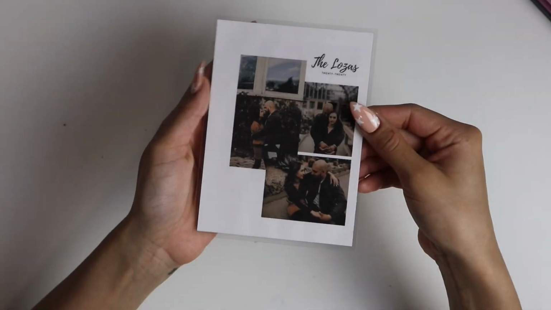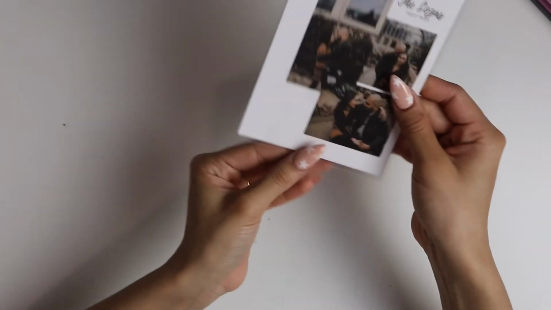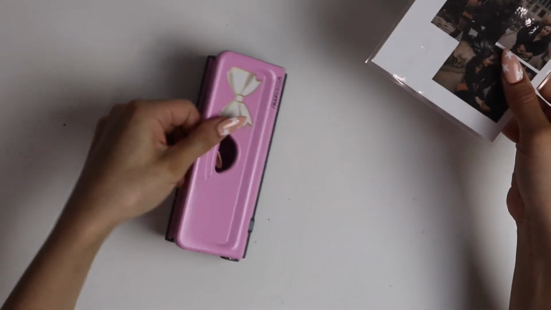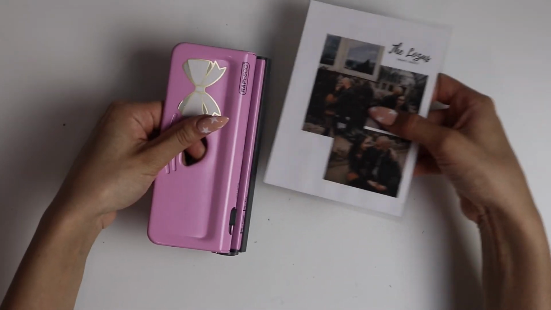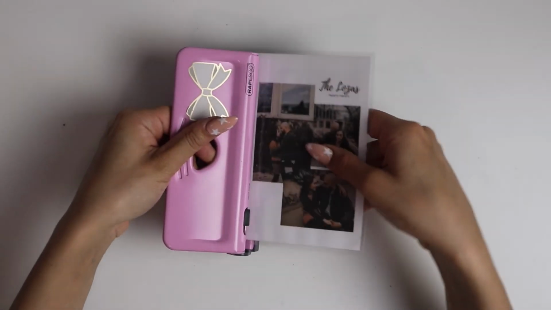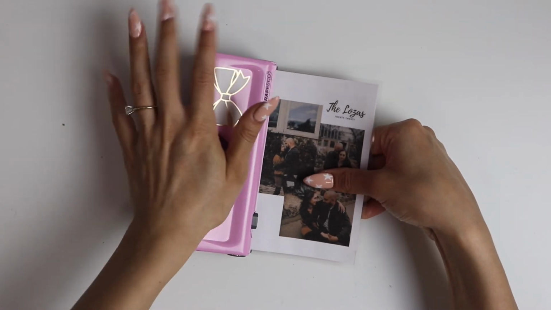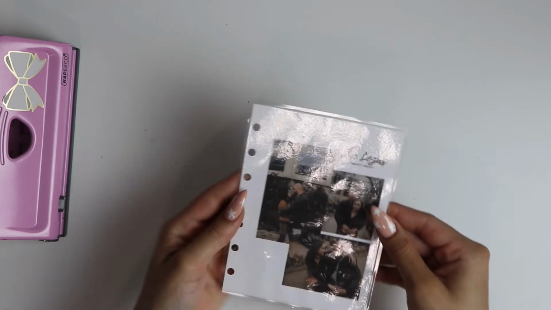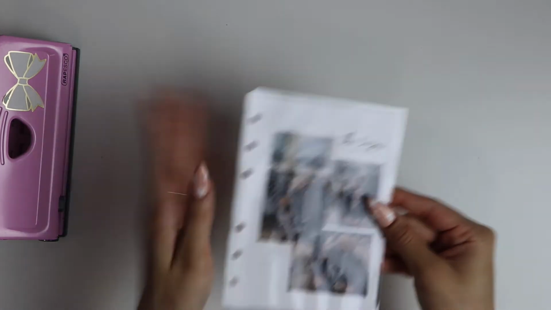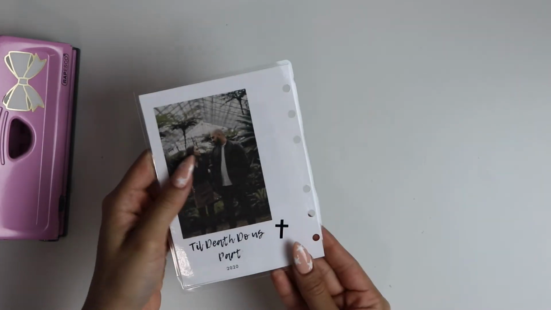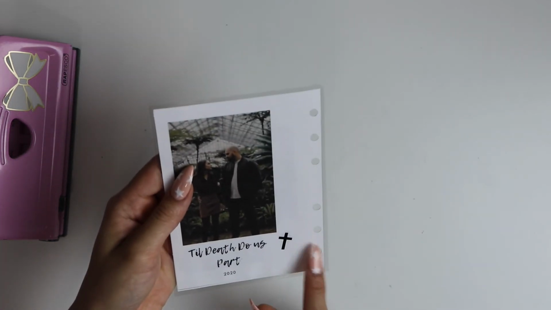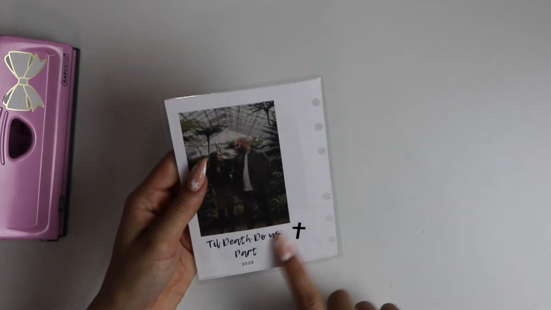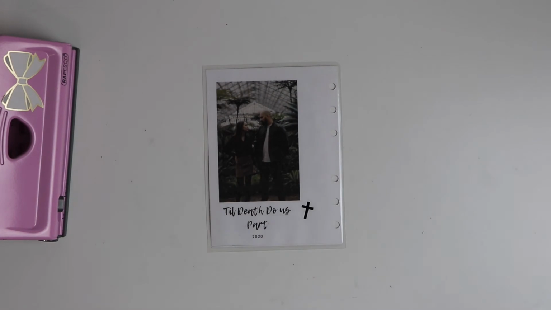Okay, so there she is, all laminated up and ready to go. So the last step is to hole punch. And there she is, all hole punched, and there's the back side. So I am glad that I moved that cross over because it would have gotten punched. And then we can just pop it into our planner.